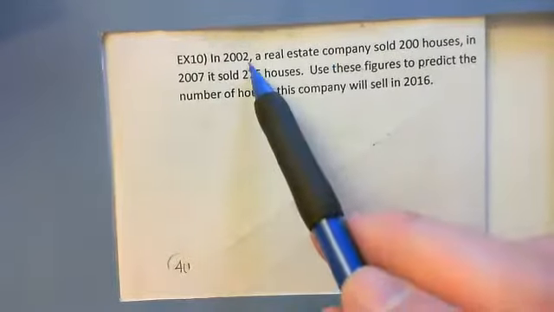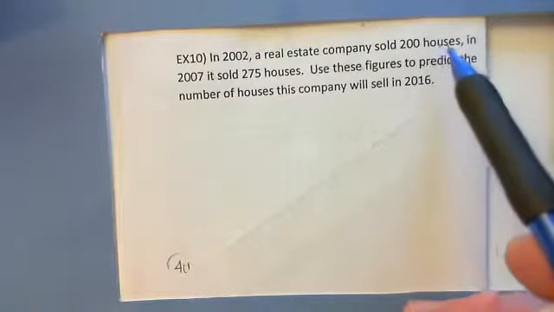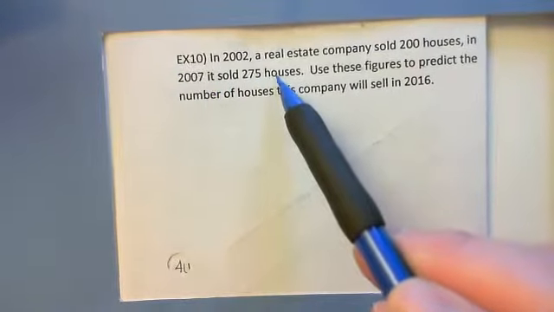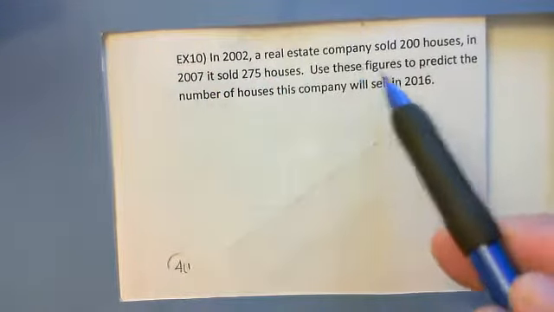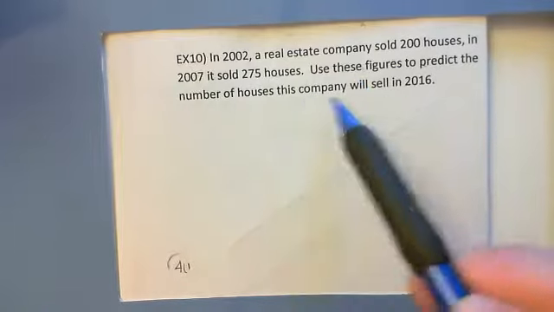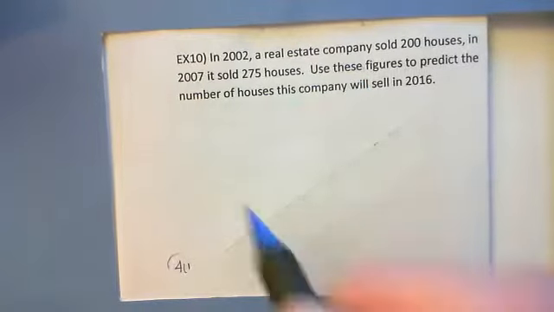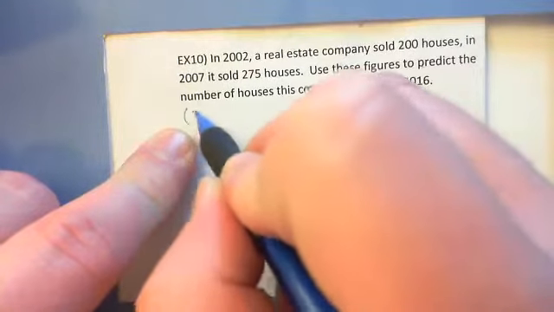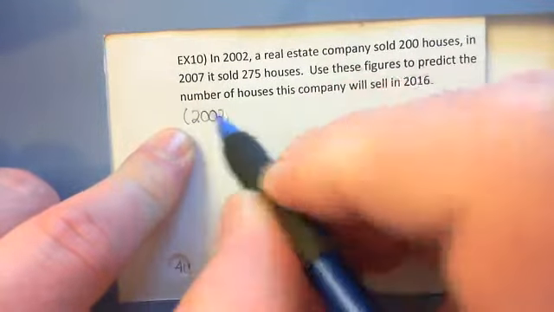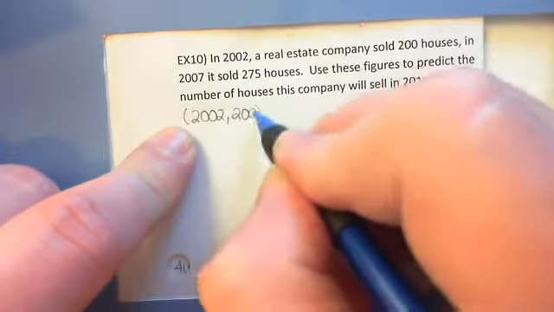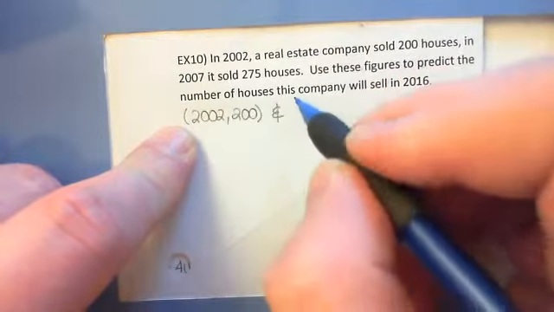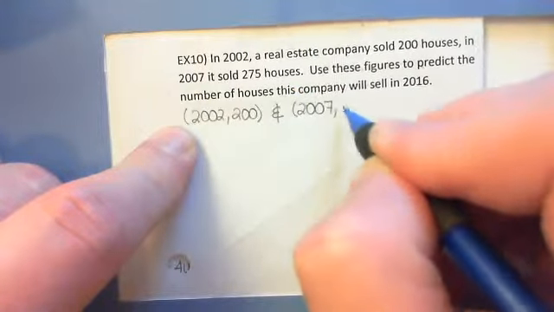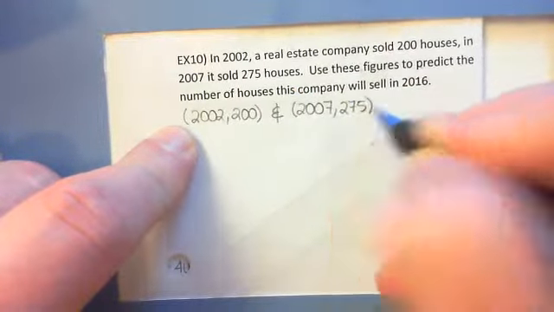In 2002, a real estate company sold 200 houses, and in 2007, it sold 275 houses. Use these figures to predict the number of houses this company will sell in 2016. So basically, the problem is giving me 2 points. The 2 points are 2002 and 200 houses, and the other point is 2007 and 275 houses.